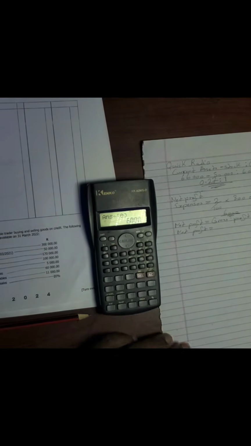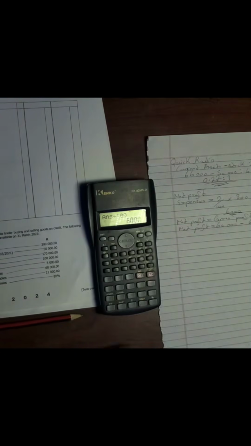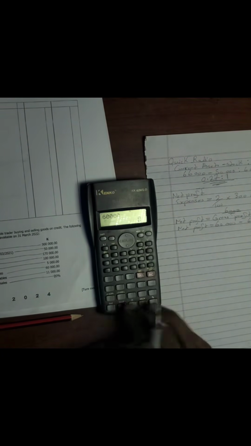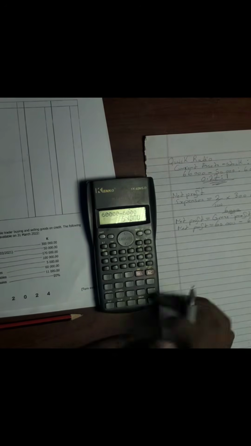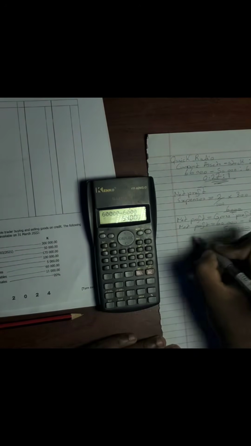We had found our gross profit, which was 60,000, minus the expenses, which is 6,000, which will give us a total of 60,000 minus 6,000, 54,000. That was our net profit.